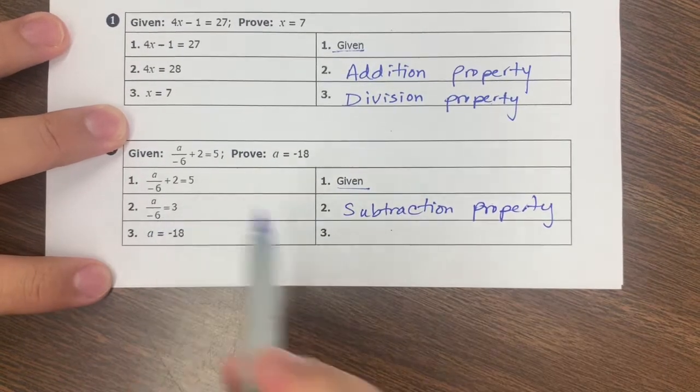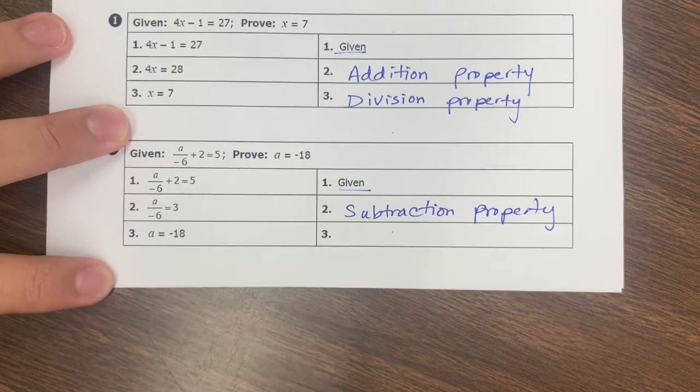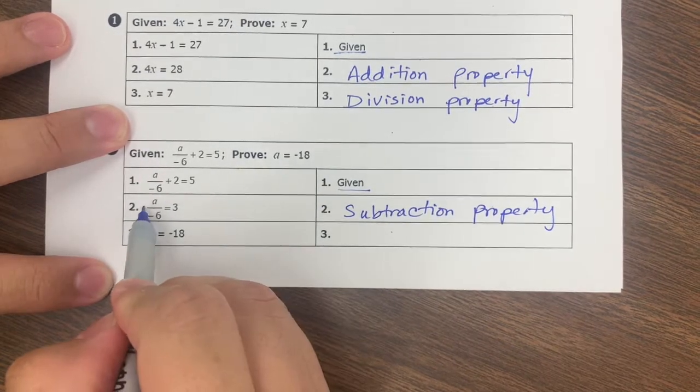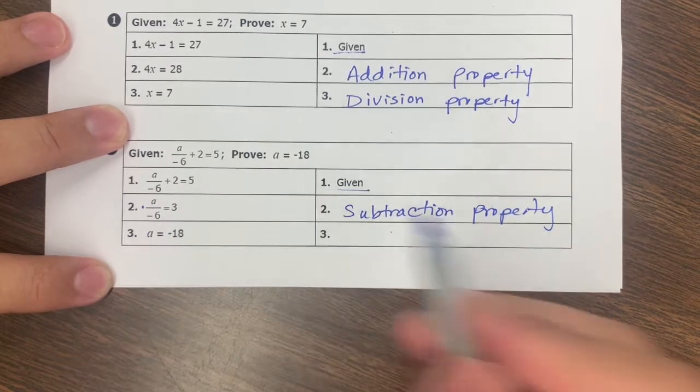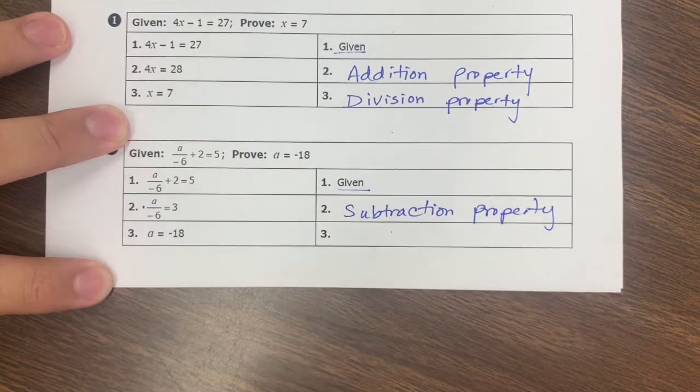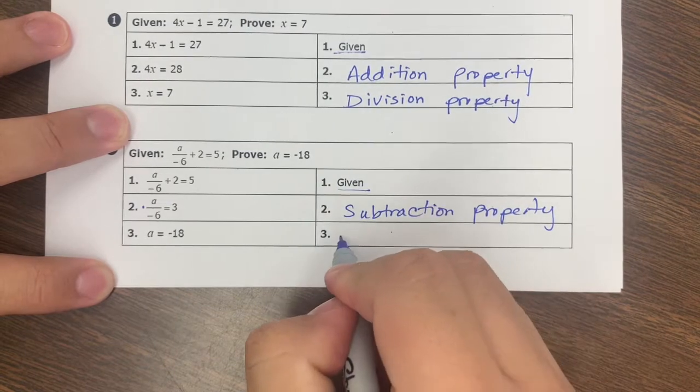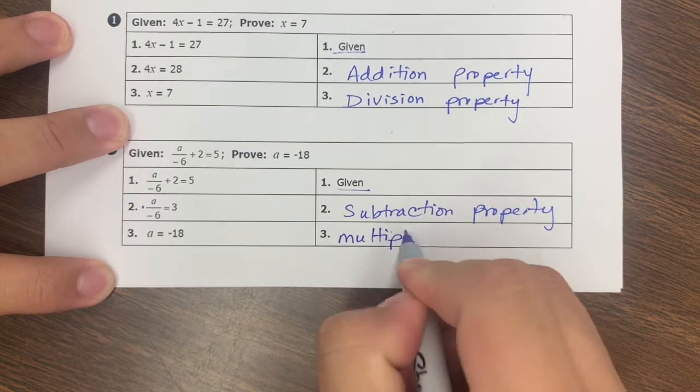And then finally, to get the negative 6 to this side, what they had to do was multiply both sides by negative 6 to get 3 times negative 6, which is negative 18. So I kind of gave it away when I said multiplication. So multiplication property.